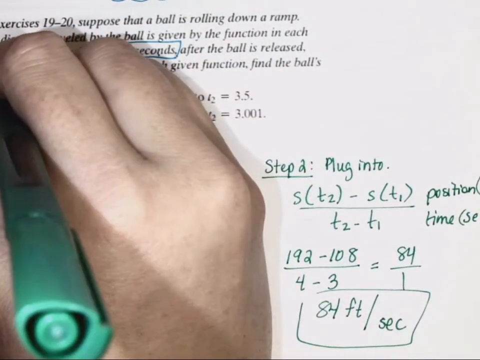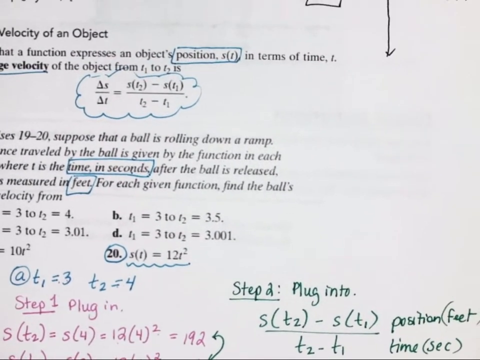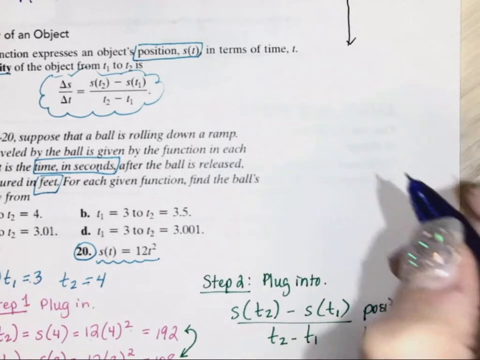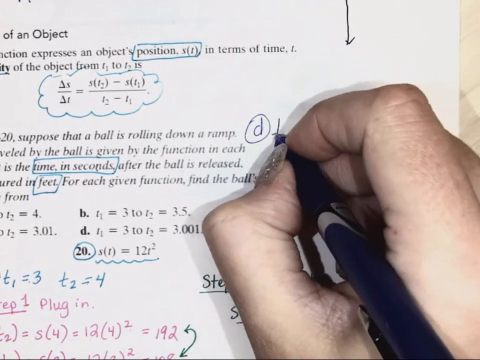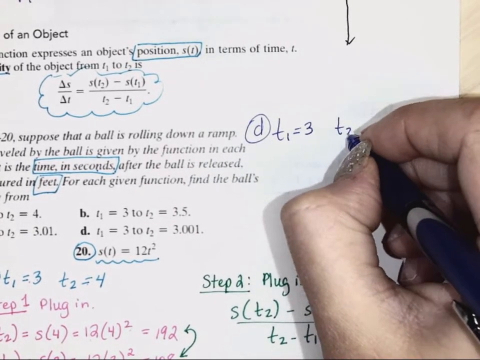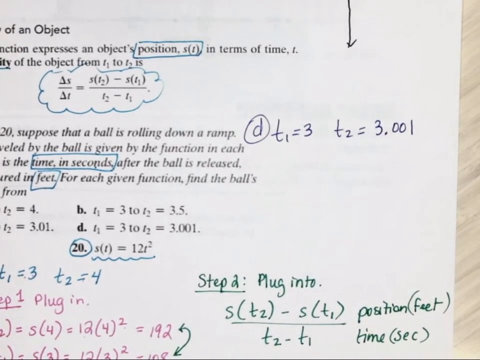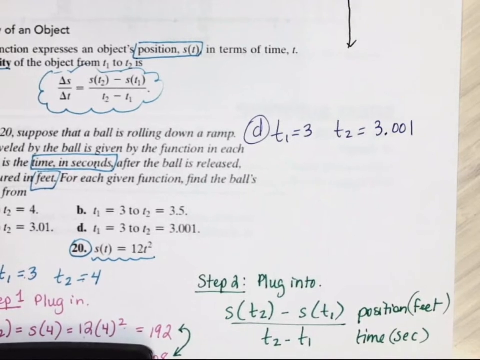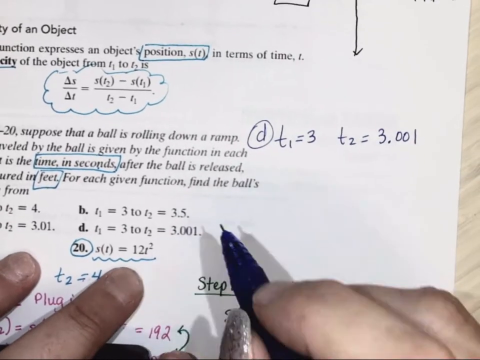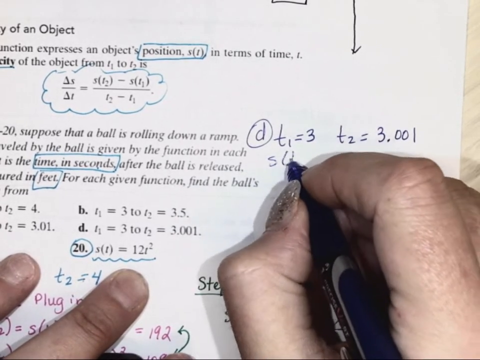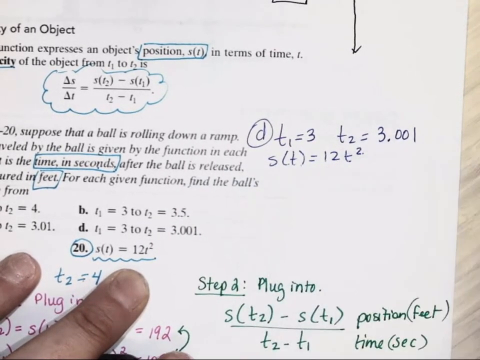All right, we just did A. I want to show you how to do B, or we'll do D out to the side. Okay, part D, they tell you that time 1 is 3, time 2 is 3.001. When you plug those in, because we're still going to use 12t squared. So we're using s of t is 12t squared.